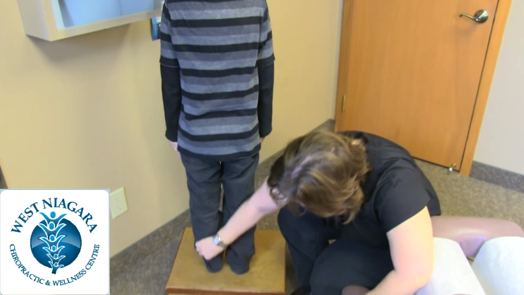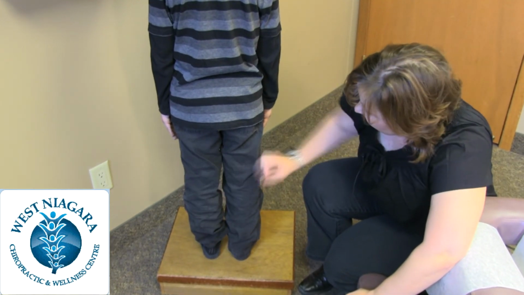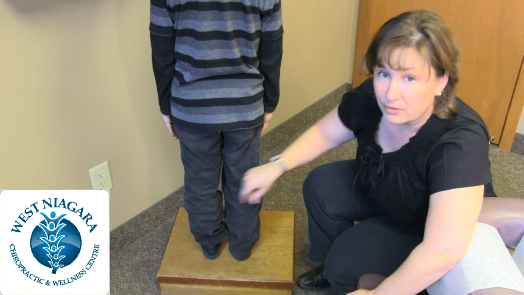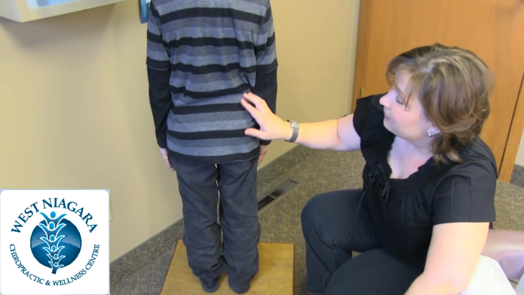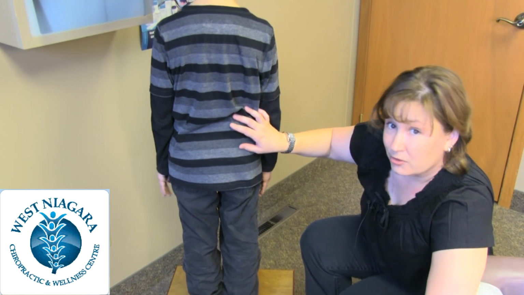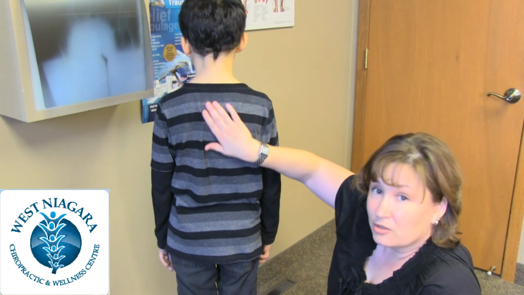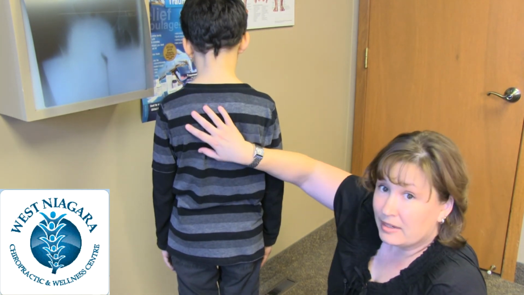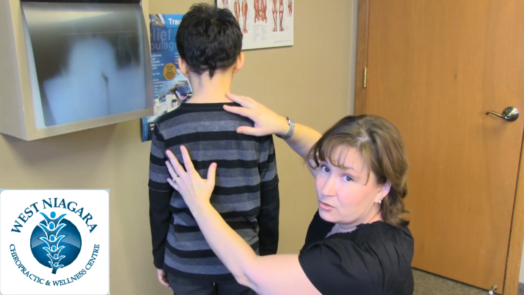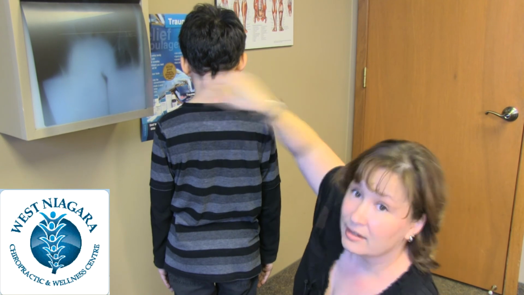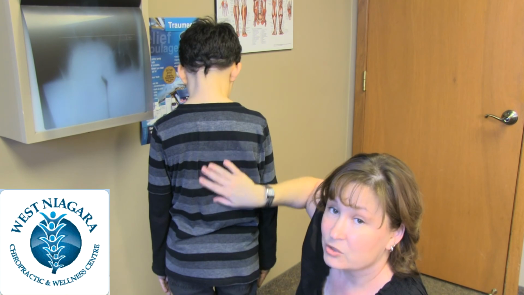We would check out his arches to see if he's got flat feet. We can also look at his knees to see if they're bowing or if they're knock-kneed at all. We can measure his hip heights to see if they're level or not. Maybe he has a shorter leg. We can also run our hands down his spine and we feel for muscular imbalance as well as rib humping or uneven shoulder heights, which also gives us an idea there's a scoliosis going on. And we look at his ear heights. So a good overall posture check is the best screening for scoliosis.